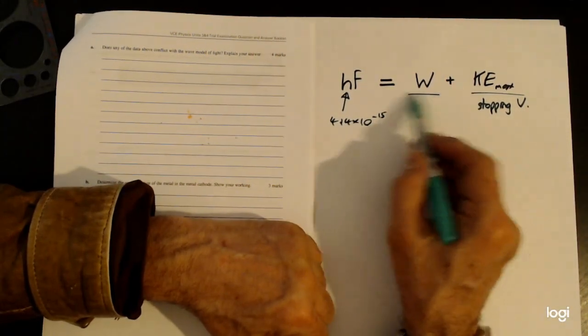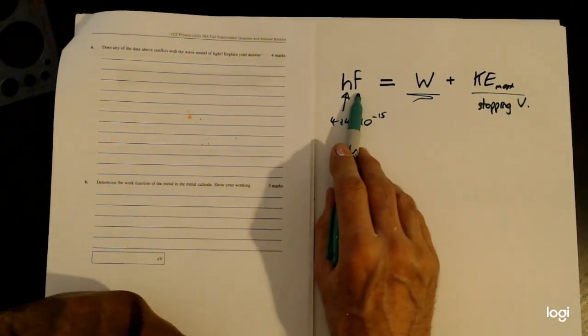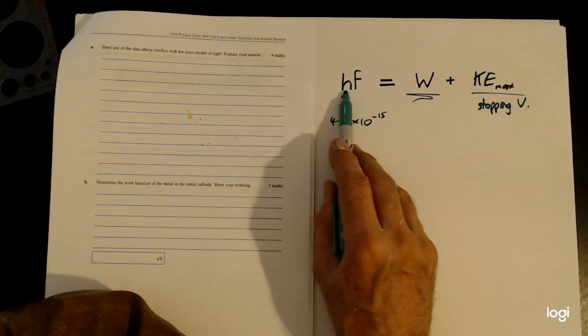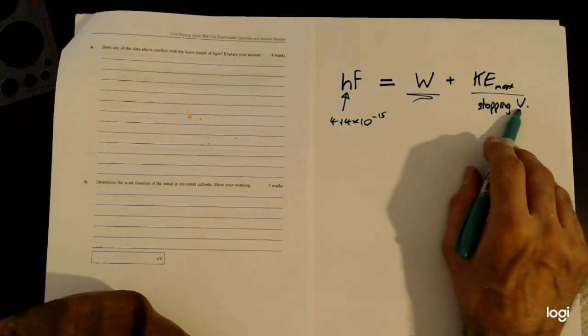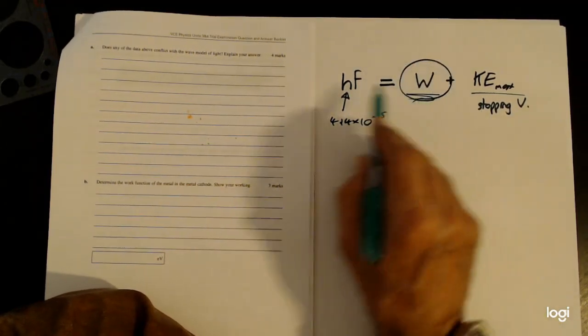Well, you've got the frequency of the light that was given. Pick any row of the table. You've got the frequency of light given, you've got Planck's constant, and you've got the stopping voltage. So all you have to do is plug those three numbers in and solve to get that.